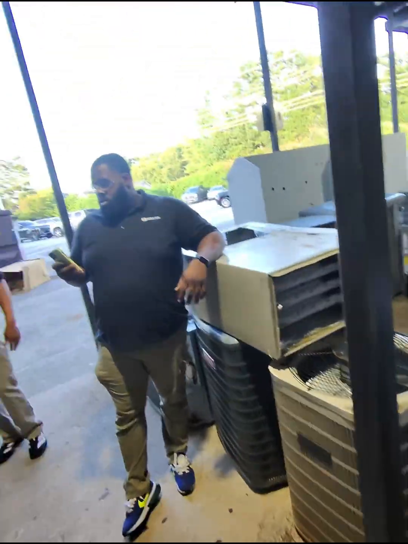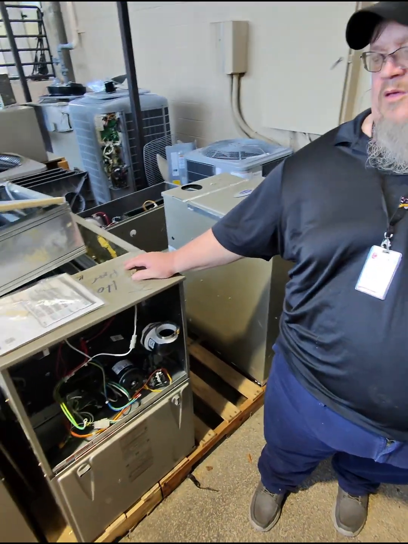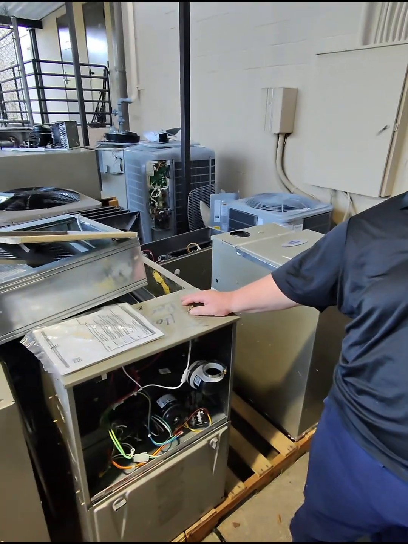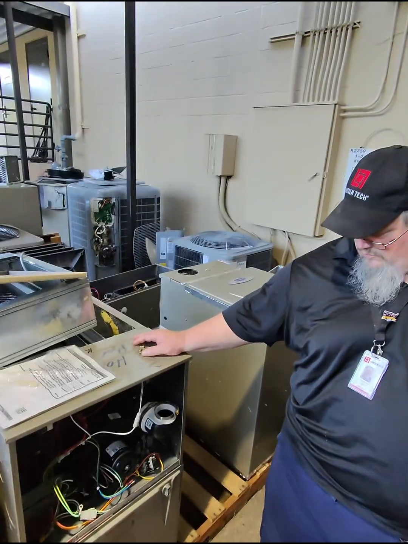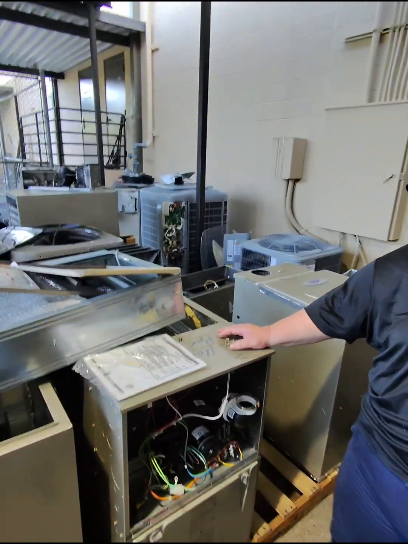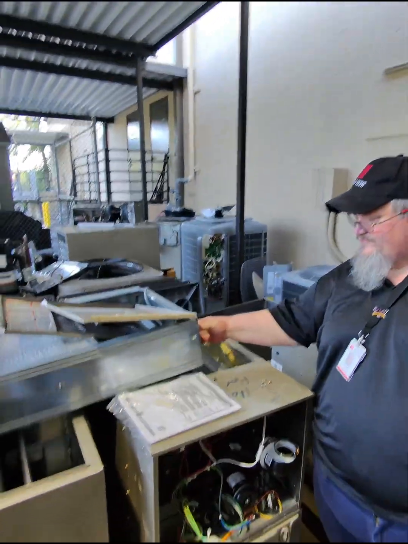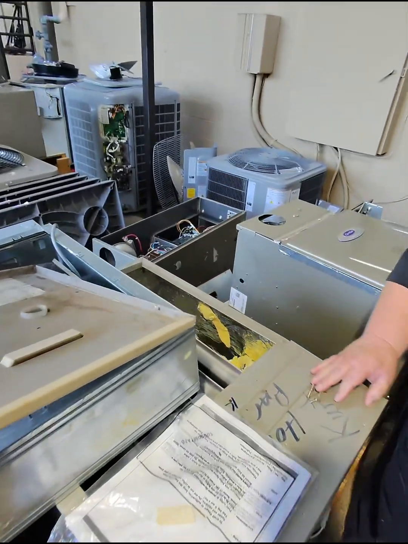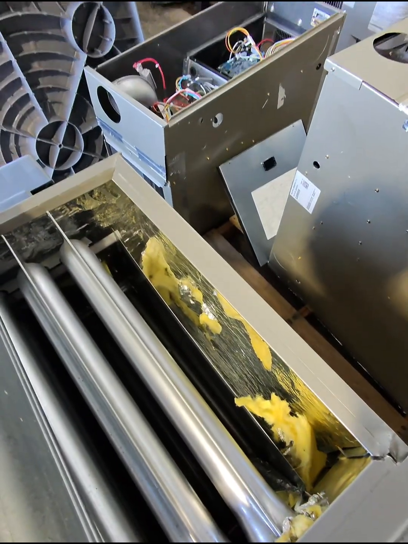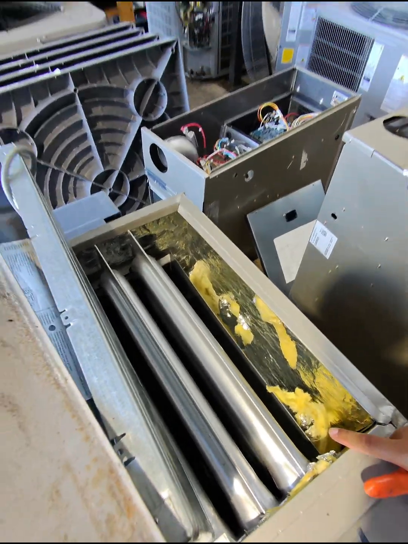What's that right there on the bottom? Remember? It has a drain on it. That's where the water condenses. I don't know what it's called though. And if you look down through here, that's the evaporator coil? Or what's it called? The condenser? That's not the condenser.